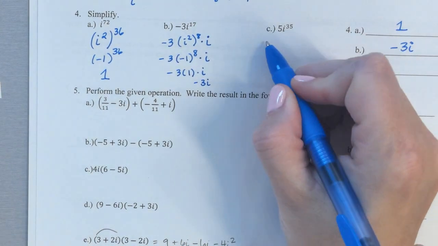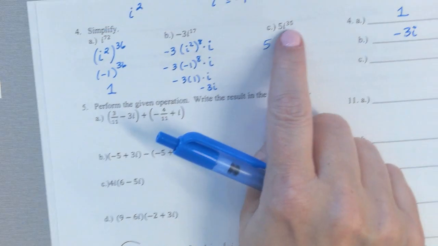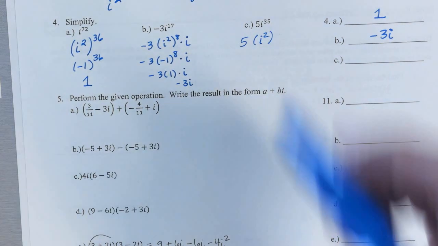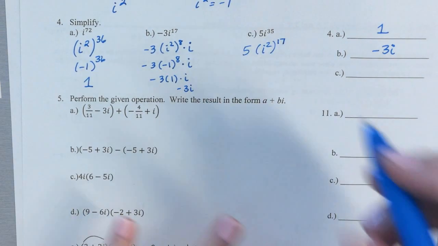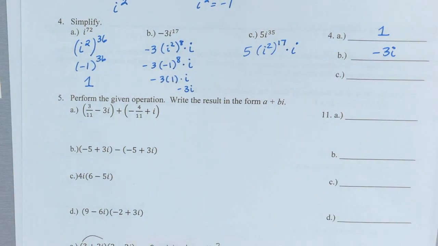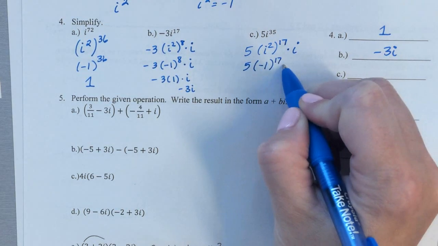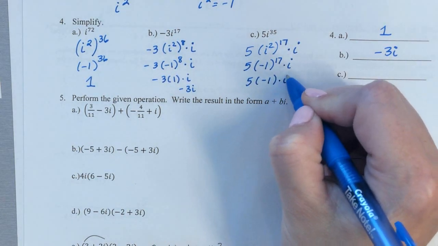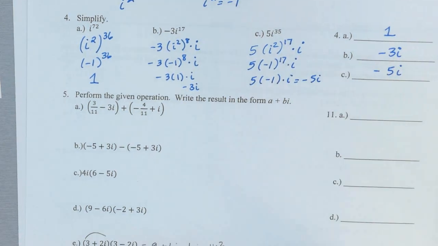Okay, and then same thing for the last one. Keep the 5 in front. We're going to rewrite this in terms of i squared. It's an odd, so go 1 less, 34. 34 divided by 2 is 17. So 2 times 17 is going to represent 34 of those i's. So I'm just going to multiply by one more. So I have 35. So I'm just rewriting this expression so that I can plug in negative 1 for i squared. Now I have a negative to an odd power, which means it's going to be a negative. So my final answer is going to be negative 5i.